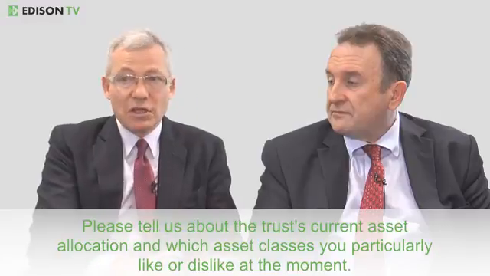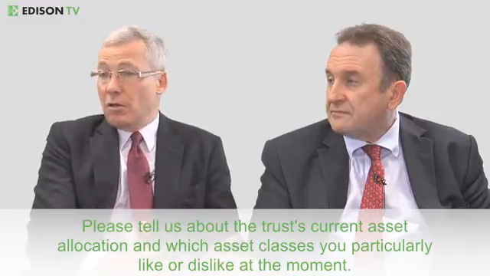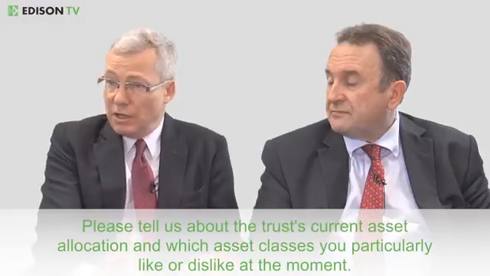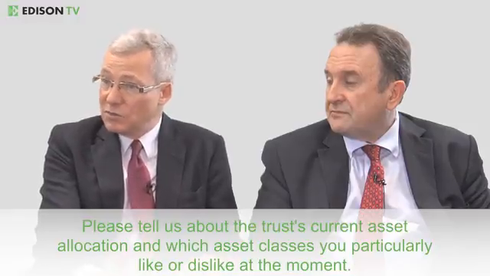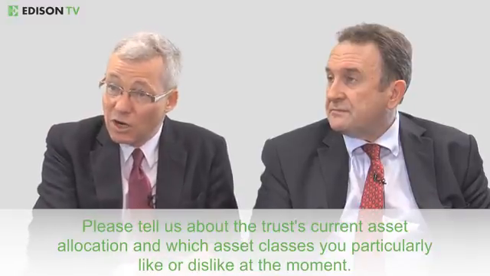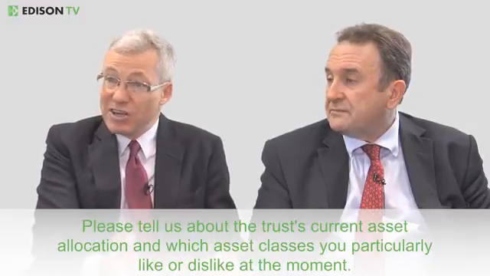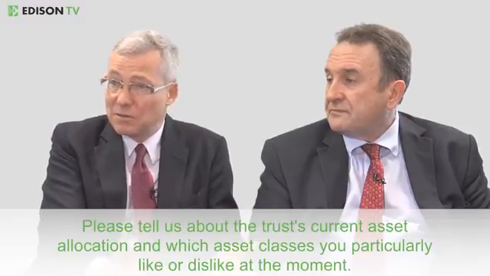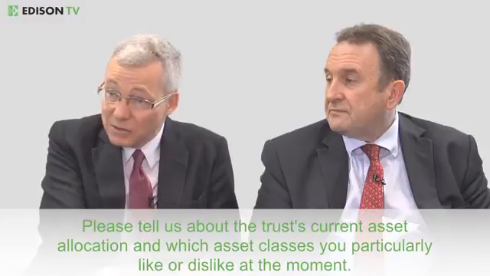As far as bonds are concerned, we've had a very underweight position in safe haven bonds for some time now, and that's really been a position that has actually worked against us. 3 years ago we felt that safe haven bonds were expensive on very low yields.